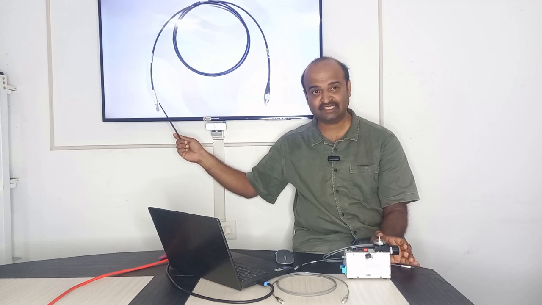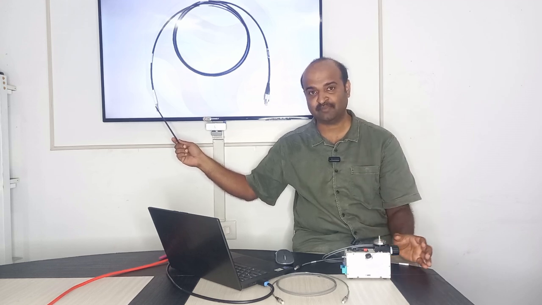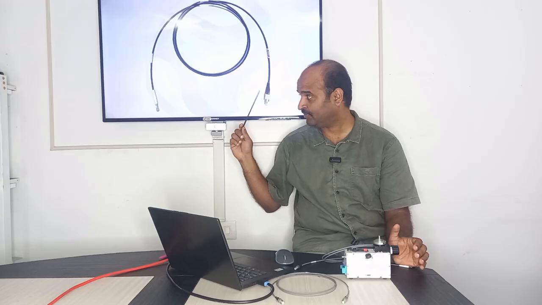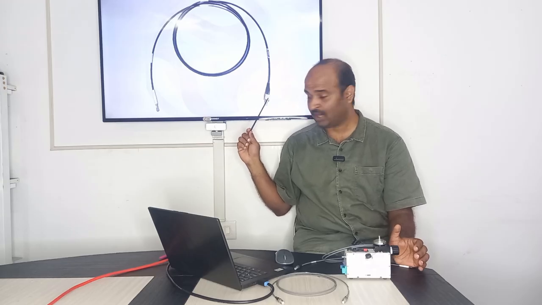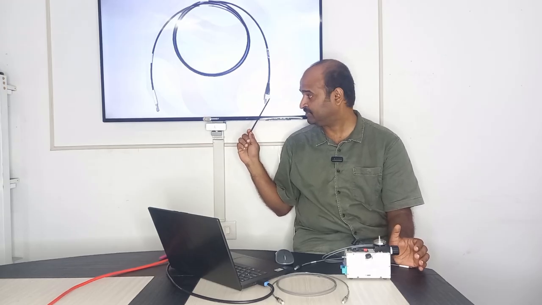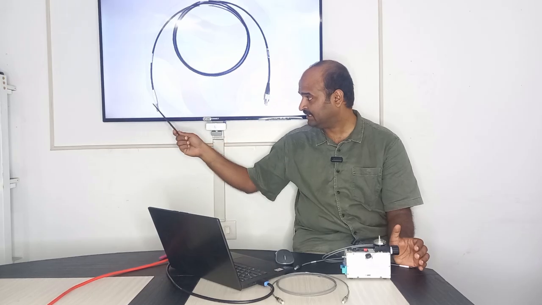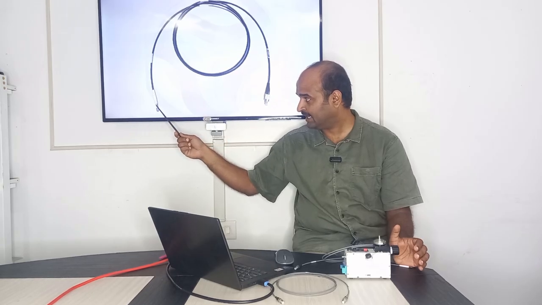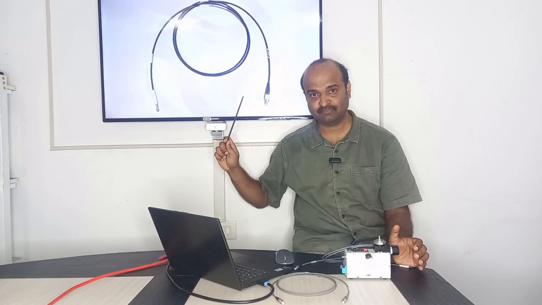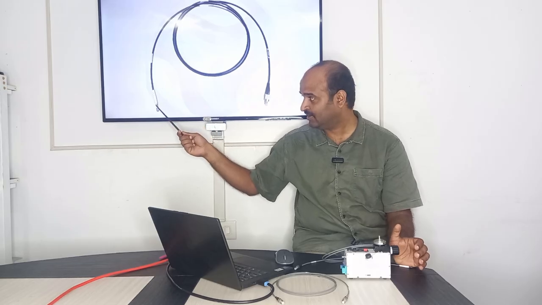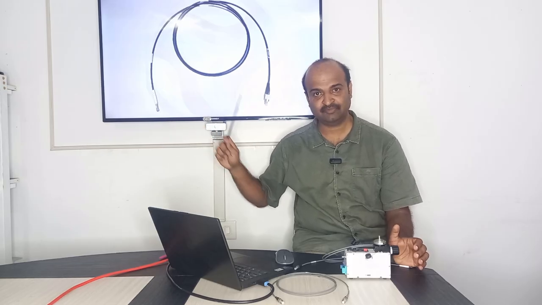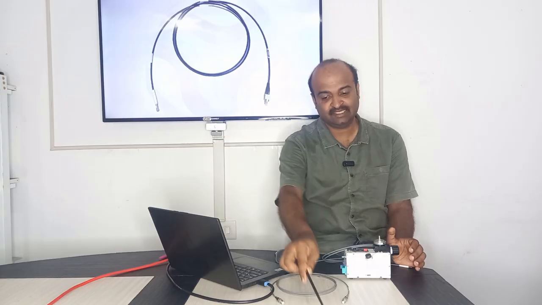Suppose a system has a different type of connector. In that scenario, we can connect one end with this FC connector and the other end to a system with a different connector with the help of a sleeve. So the interfacing becomes easier.